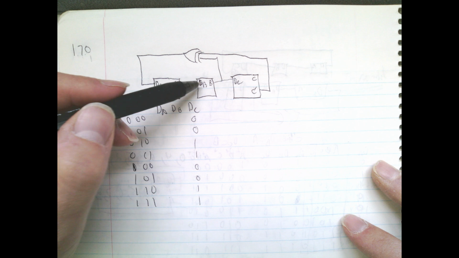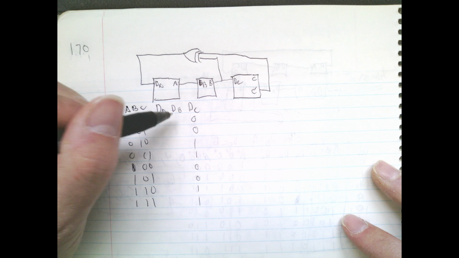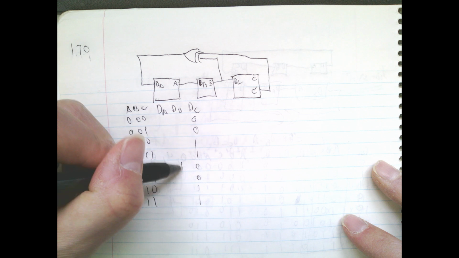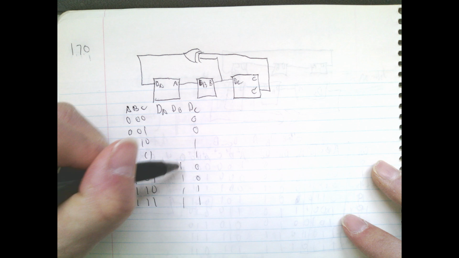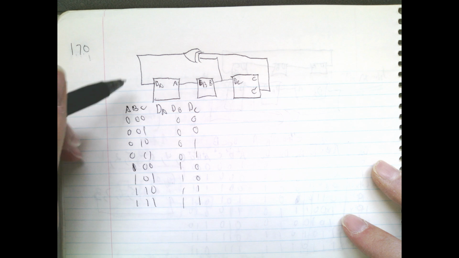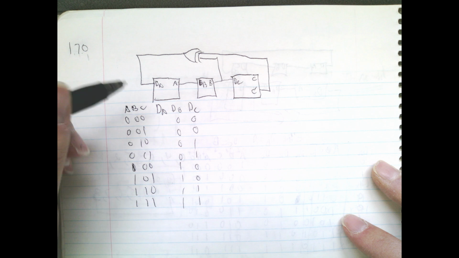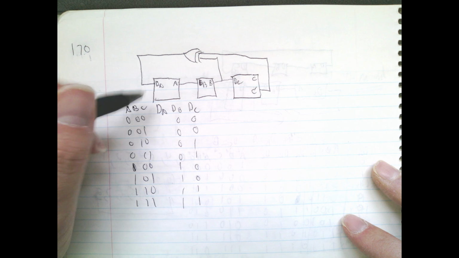If you look at D sub B, it must be equal to A, so you can write that out. And it looks like everything else is 0.